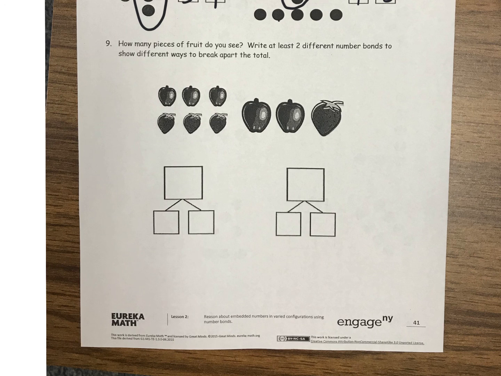So in total, I have the number 9, right? So let's go ahead and write the number 9 in our total. Now I want you to show me 2 different ways that you could break that fruit into 2 parts. Show me 2 different ways you could do that. Okay?